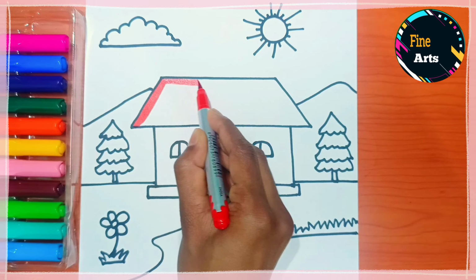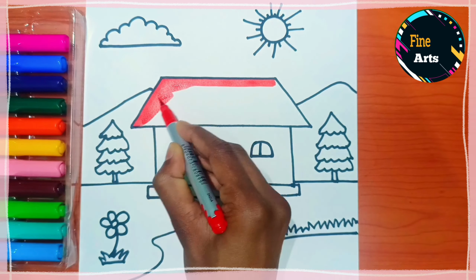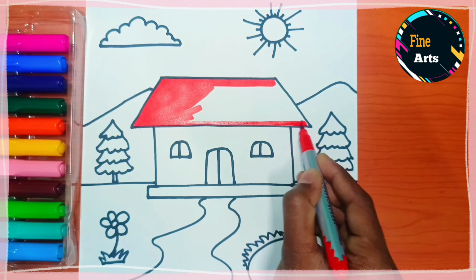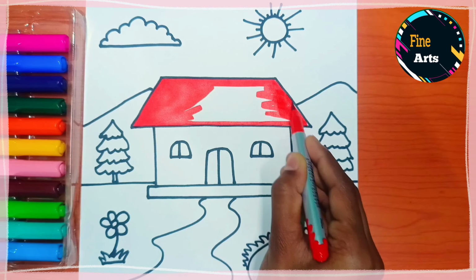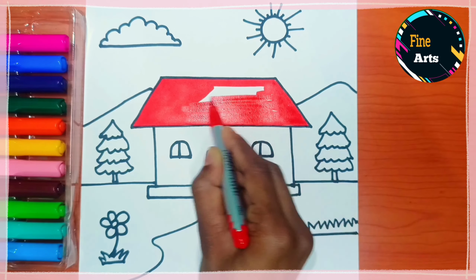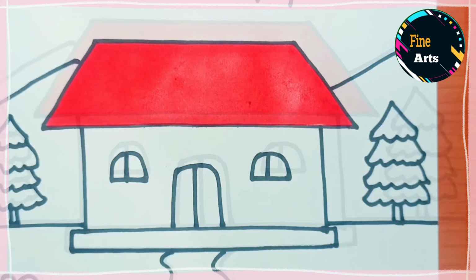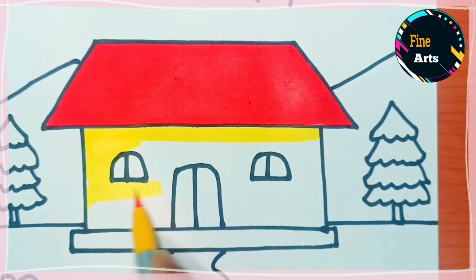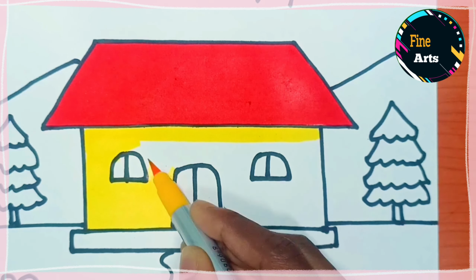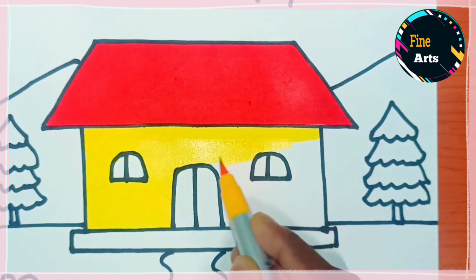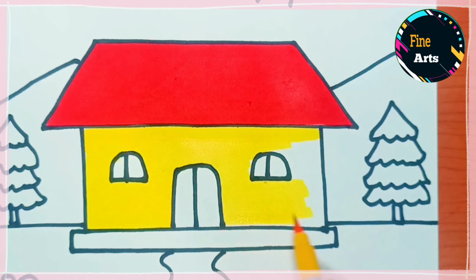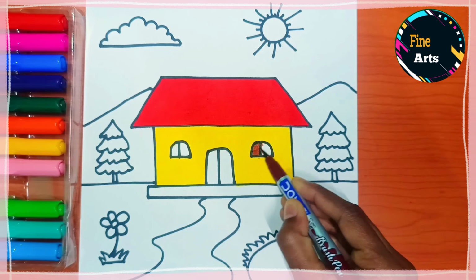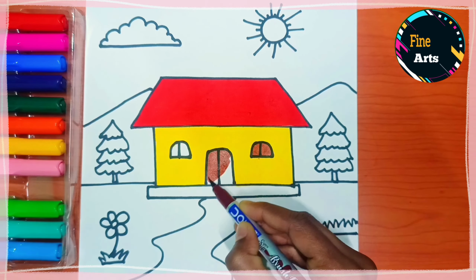First I paint the roof of the house with red color. Please try to draw with me. Now I am painting the walls with yellow color. And the windows with brown color, and the doors also.